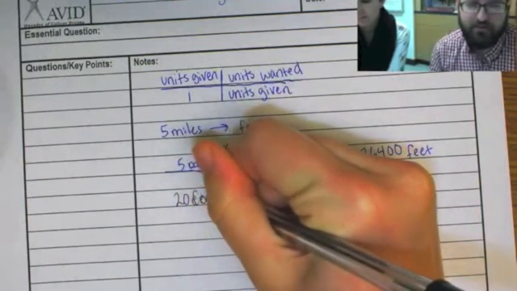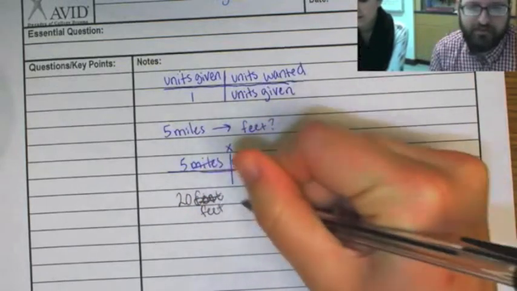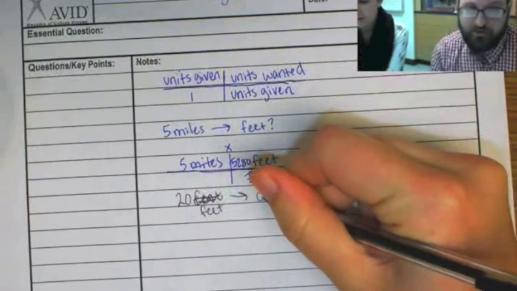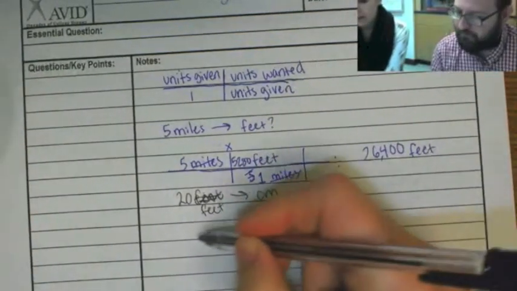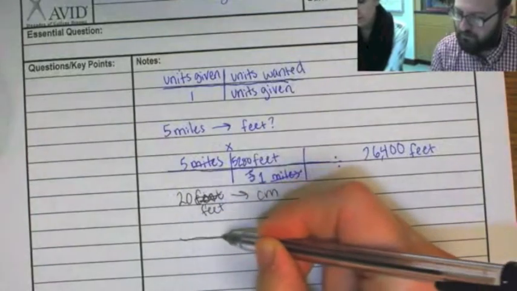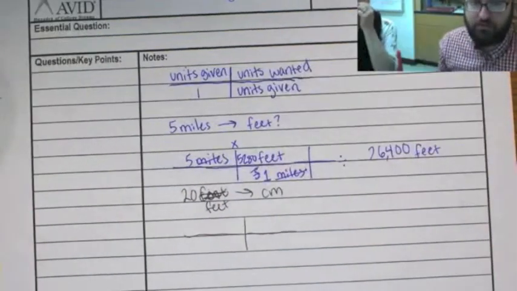Feet. I'll just rewrite it. Feet. There we go. There's feet to centimeters. Okay, so we start making our train tracks, and we'll put one here. Now let's take a look at the conversion. We need a conversion factor.